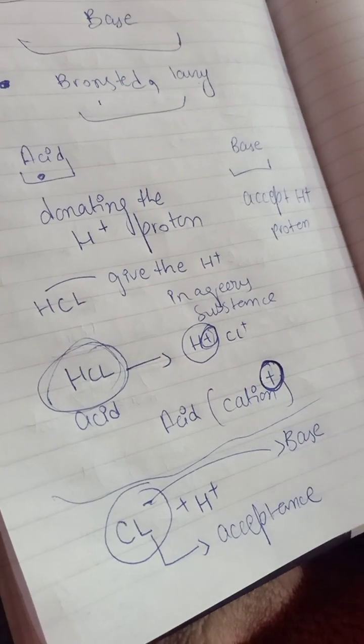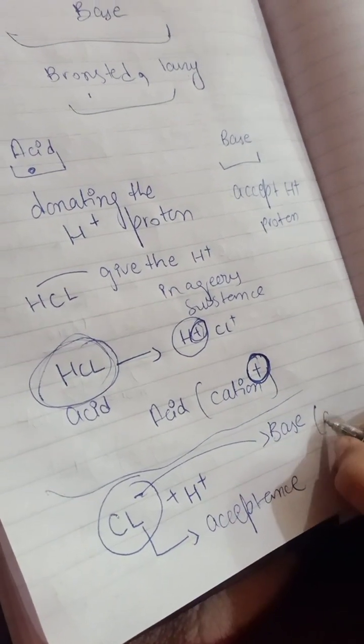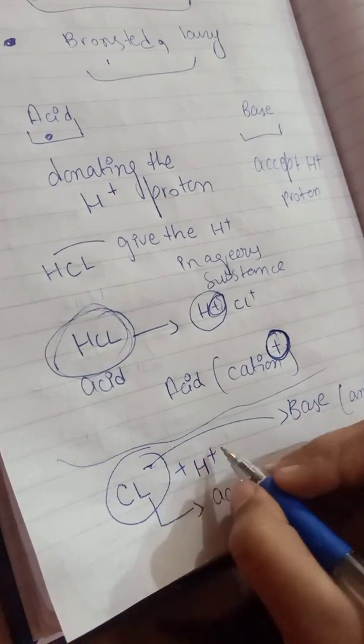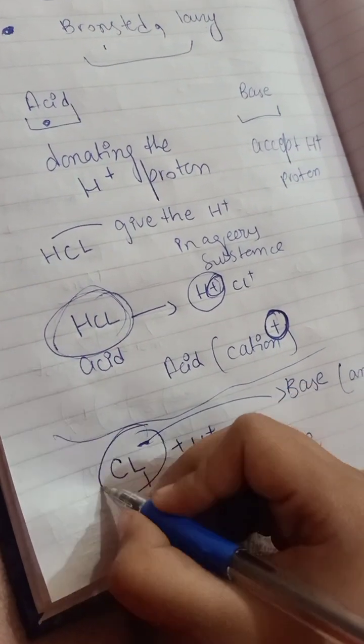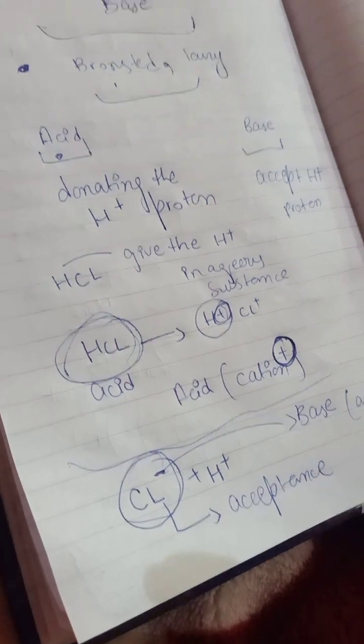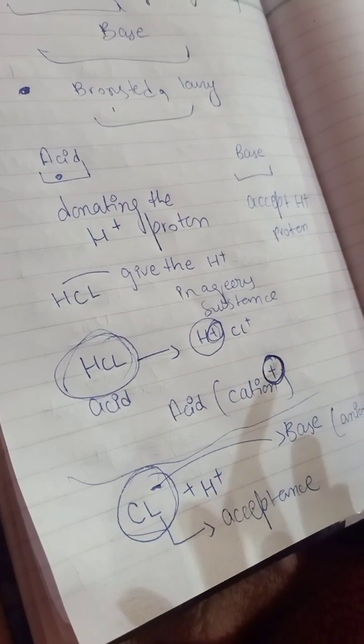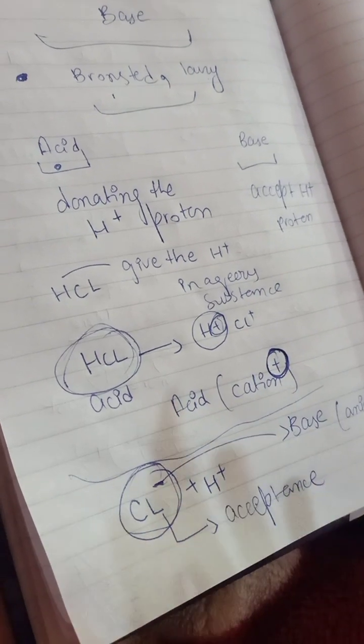And we say that bases are anionic in nature. Anion means negative sign. As you all know, chloride has a negative sign, so it is called a base. All anions are basically bases that accept the hydrogen proton.